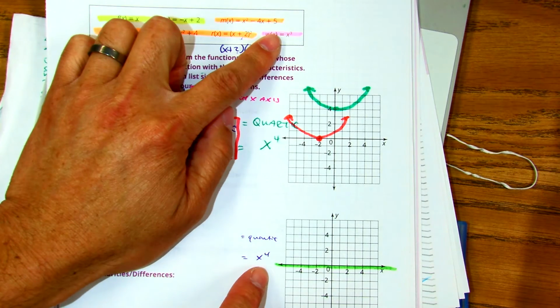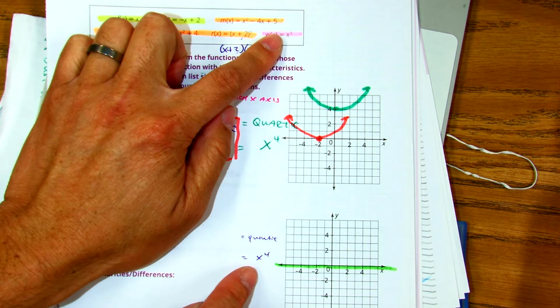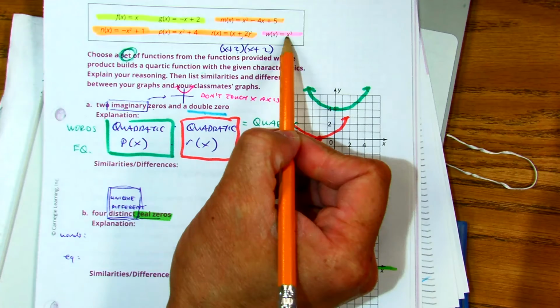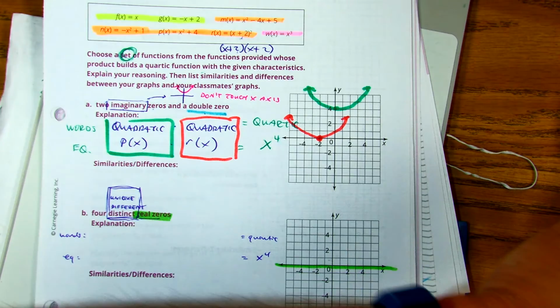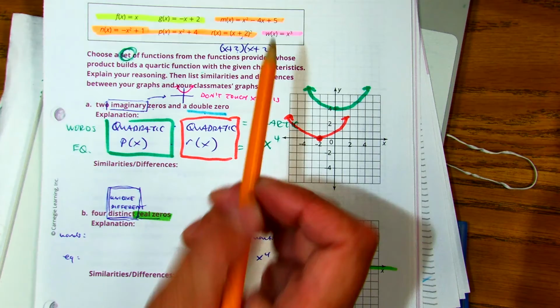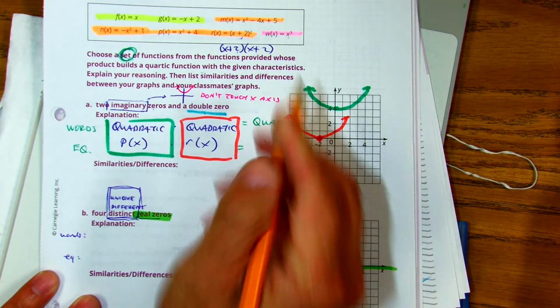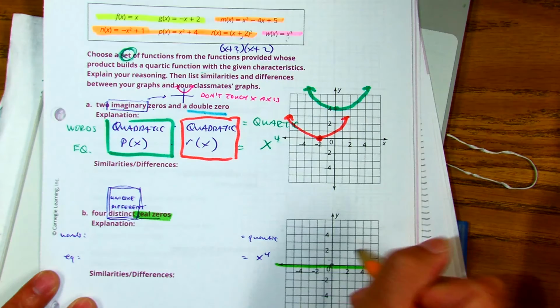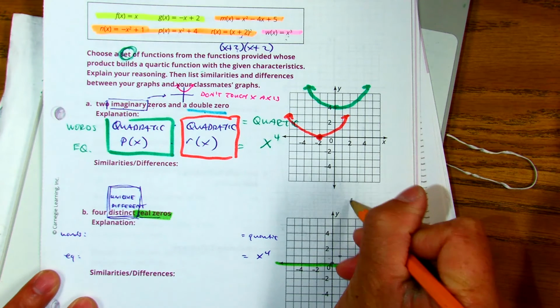Okay. I want you to try to draw a cubic function and then show your partner. 10 seconds. Race to go. What does x to the third look like? Class, what is 0 cubed? 0. What is 1 to the third power? 1. What is 2 to the third power? 8. Your graph should look like this.